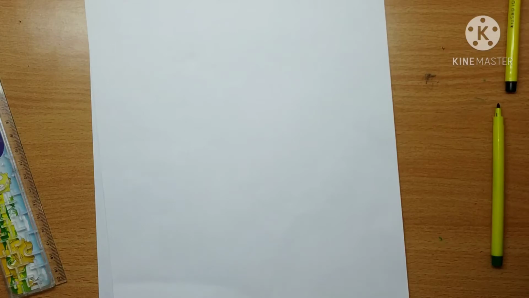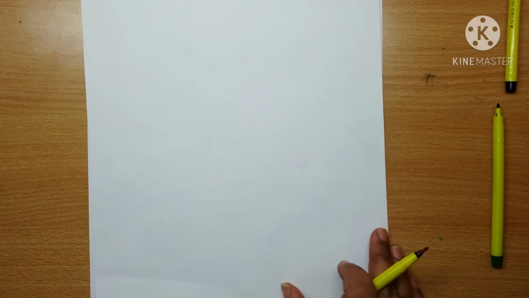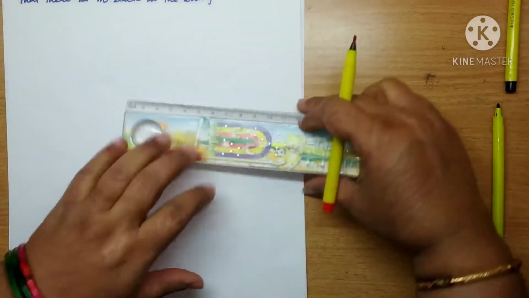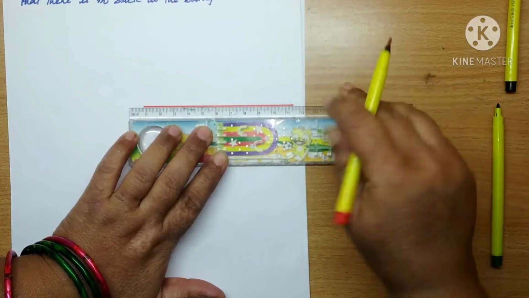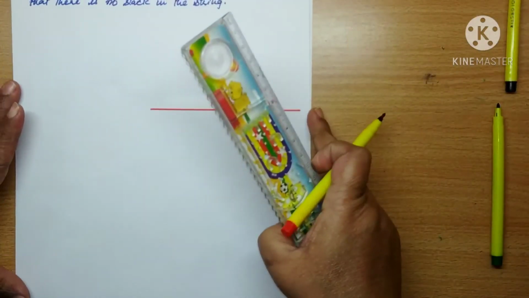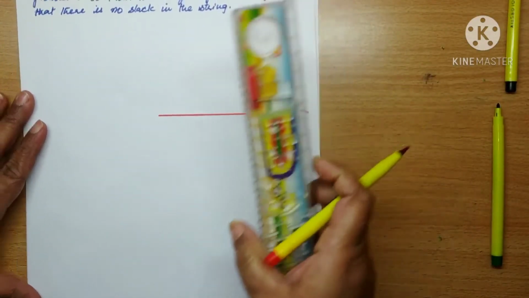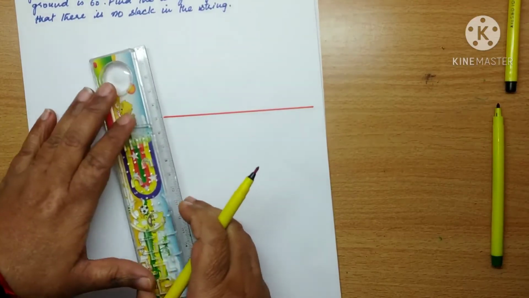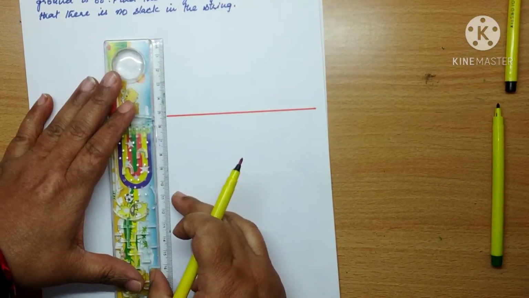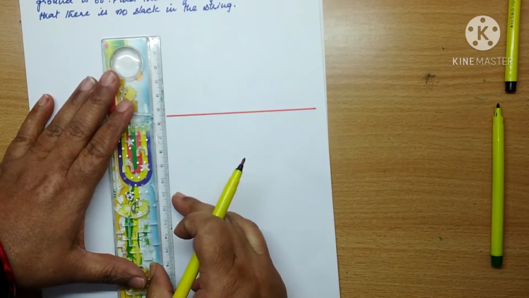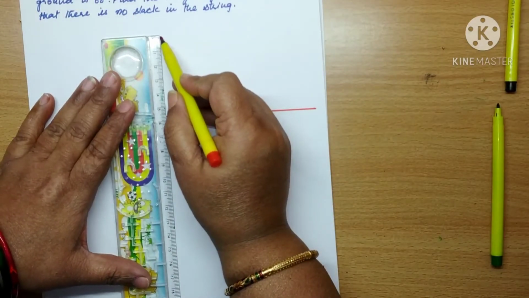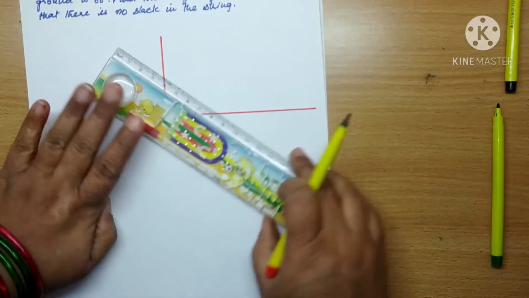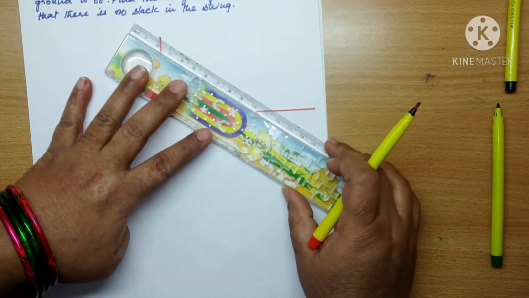Question number 5 says, a kite is flying at a height of 60 meters above the ground. So let's make a ground. First of all, this is our ground. Kite is flying at a height of 60 meters above the ground. The string attached to the kite is temporarily tied to a point on the ground, and the string is making an angle of 60 degrees with the ground. Suppose this is our string.